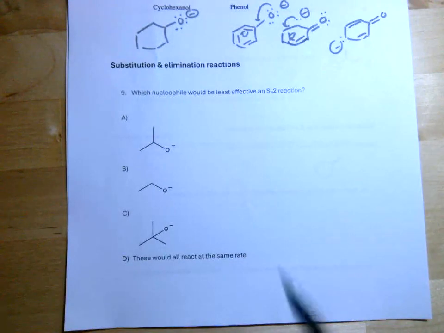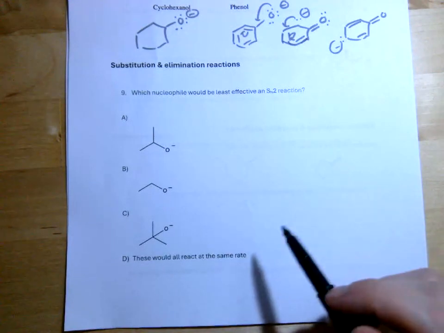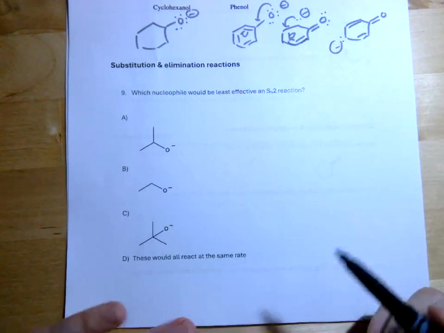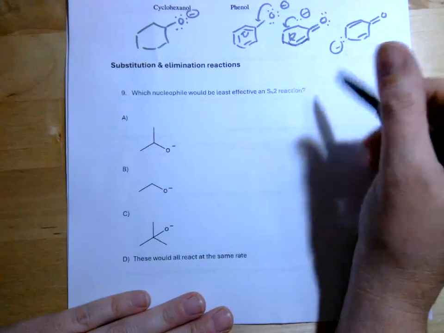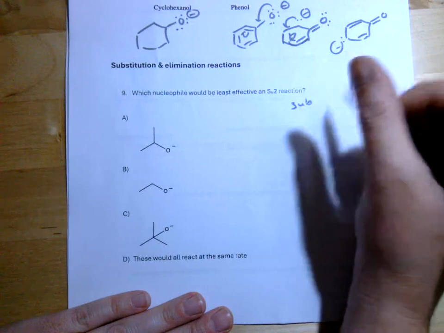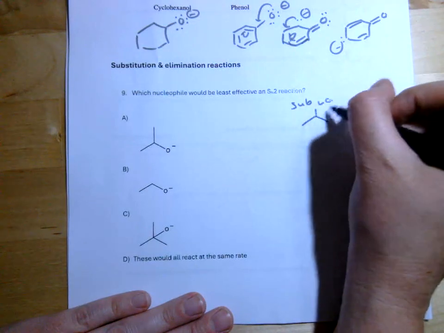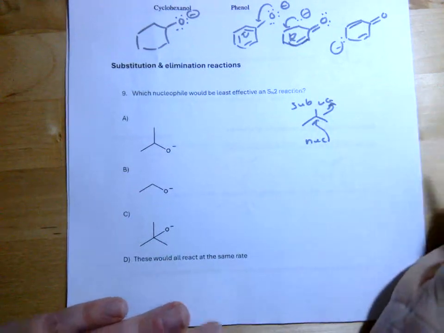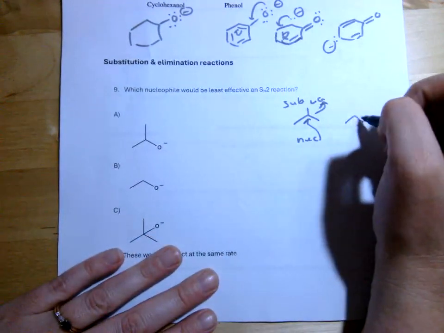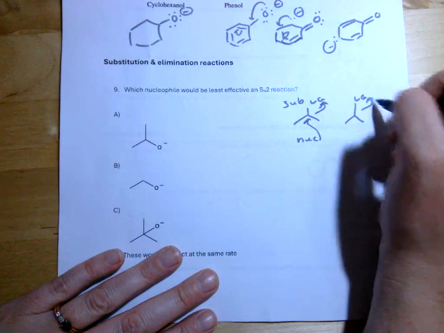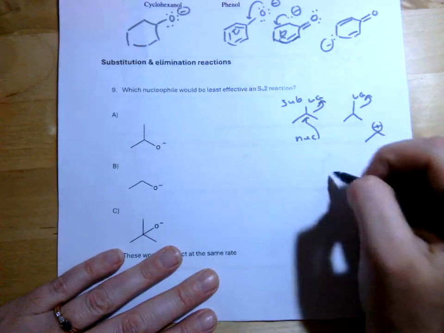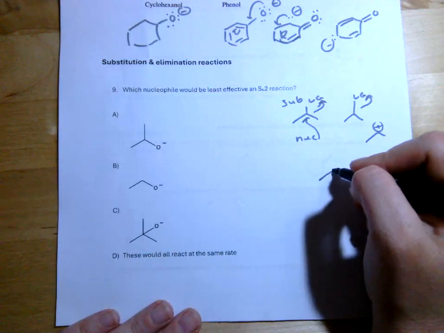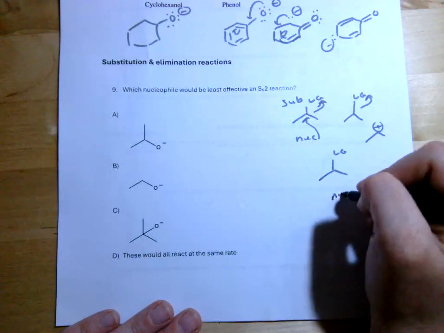Okay, which nucleophile would be least effective in an SN2 reaction? A very brief overview of substitution and elimination reactions. Substitution reactions, in both cases, a leaving group leaves and a nucleophile attacks and adds on. The difference is, in an SN1, the leaving group leaves first, leaves behind a positive charge. In SN2, the leaving group leaves as the nucleophile is attacking.